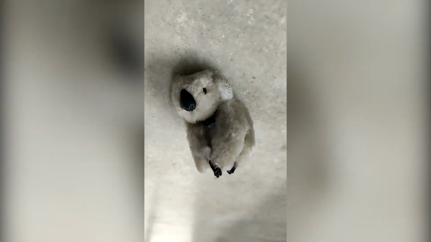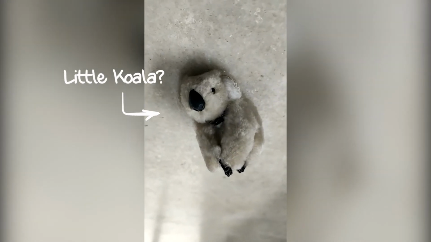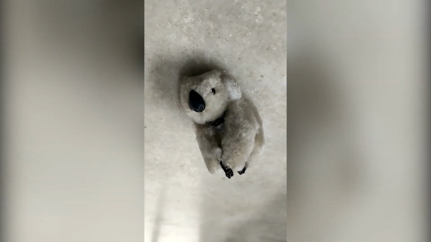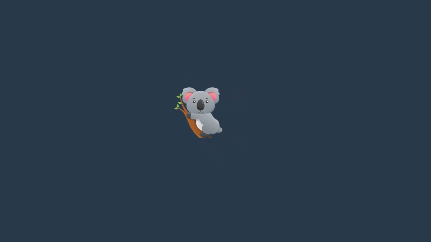Let's help this little koala find his way back home. And in the process, maybe we'll learn a few things about inverse trig or something. Let us suppose the koala needs to travel from point A to point B to point C.